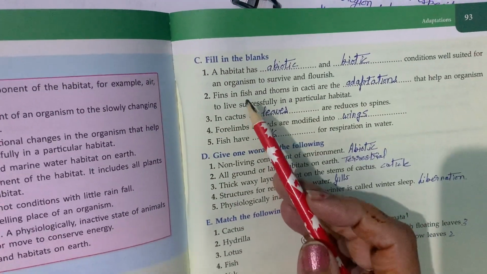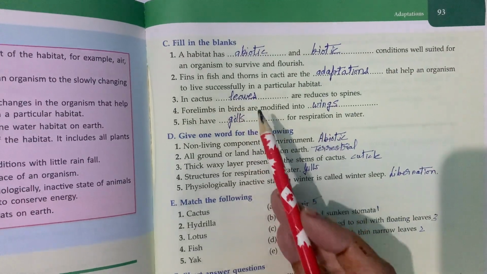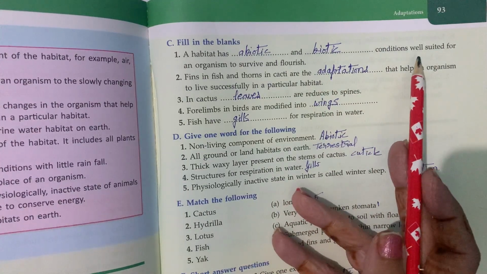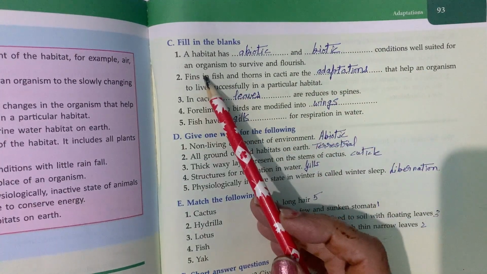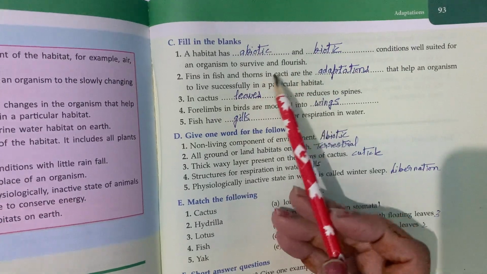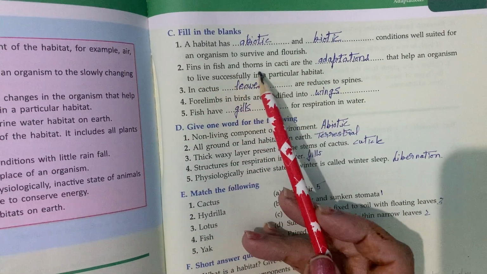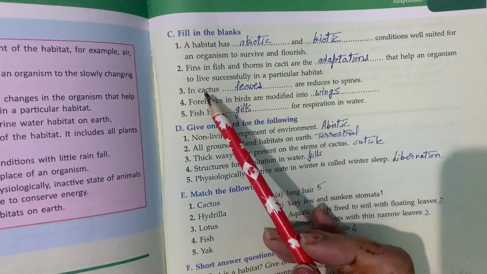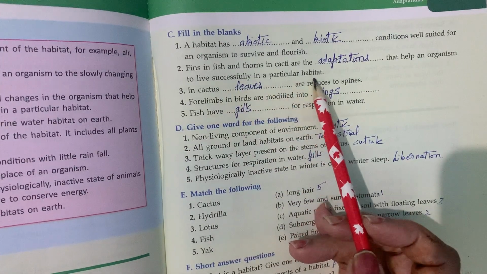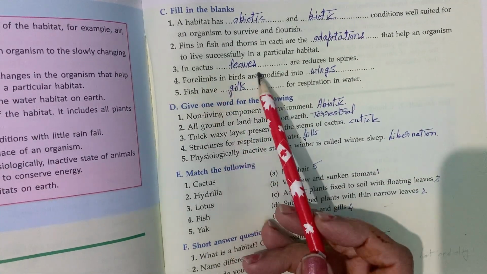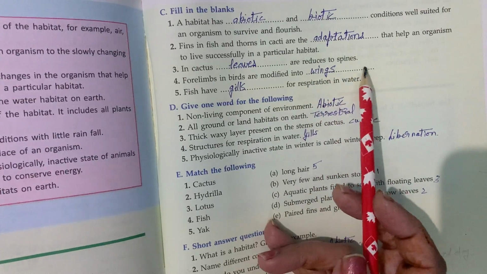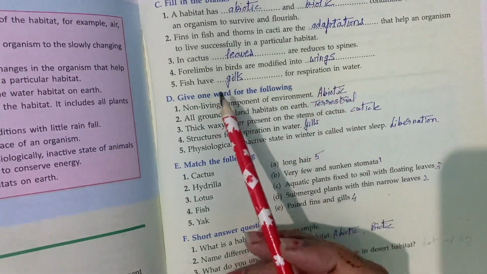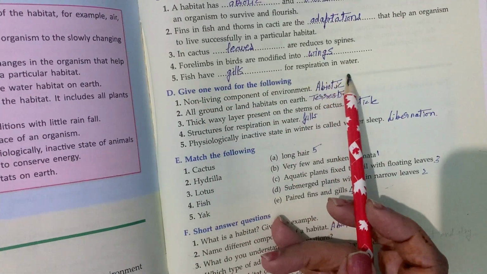Now fill in the blanks. A habitat has abiotic and biotic conditions well suited for an organism to survive and flourish. Fins in fish and thorns in cacti are the adaptations that help an organism to live successfully in a particular habitat. In cactus, leaves are reduced to spines. Forelimbs in birds are modified into wings. Fish have gills for respiration in water.